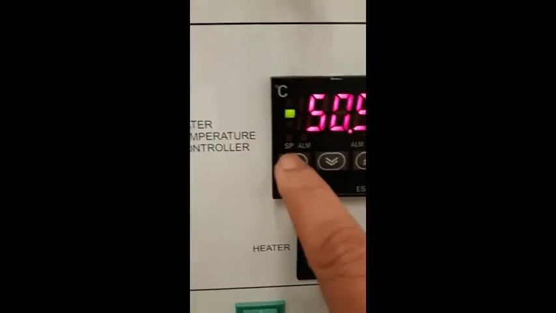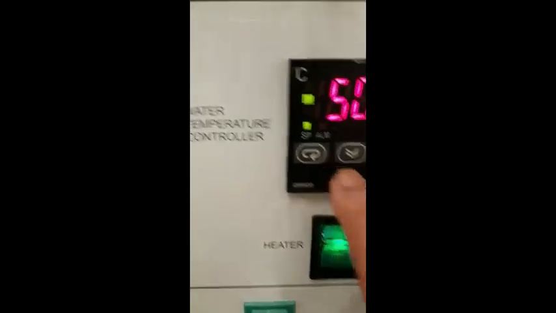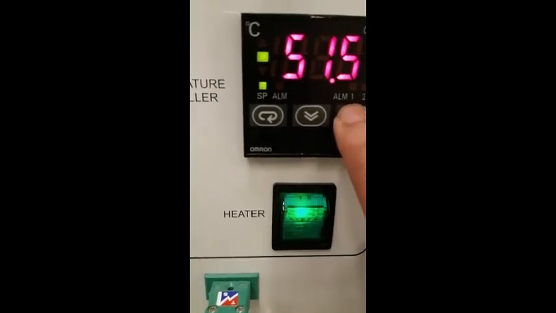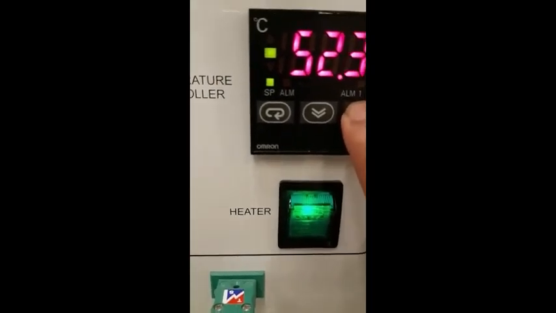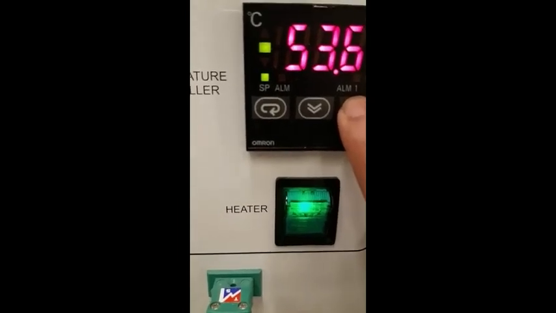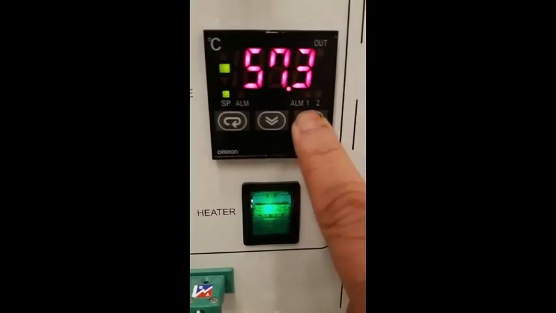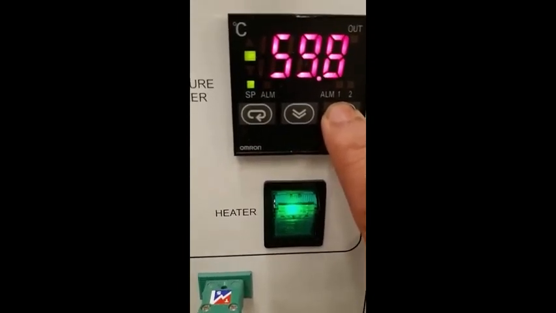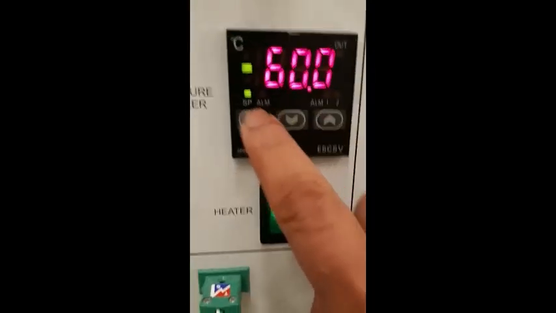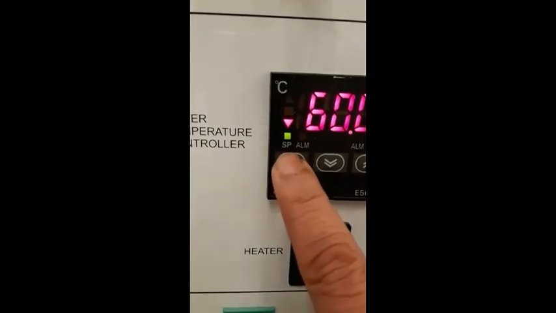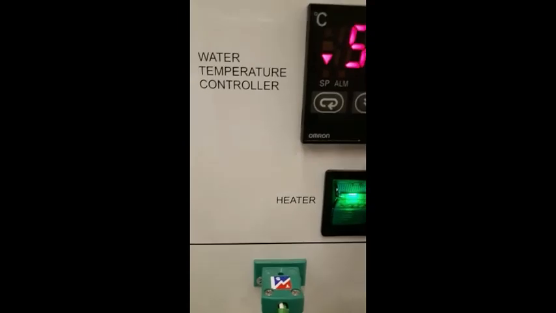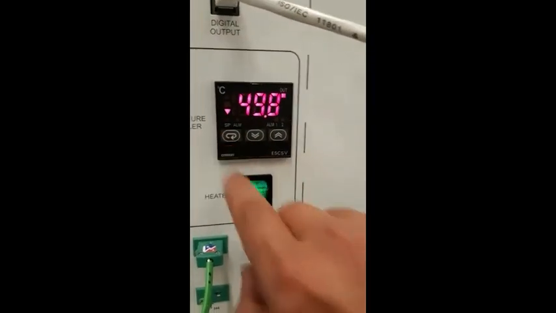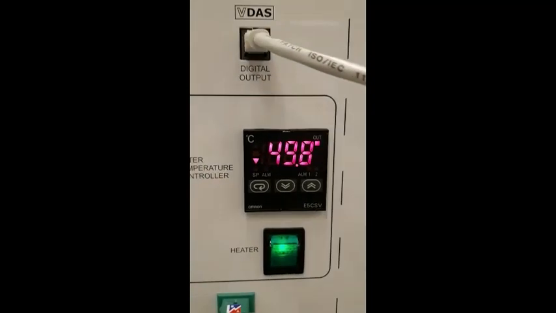The hot water data we will take, then the cooling side. Sixty is set. Press this one, set this one, and this will go to 60.